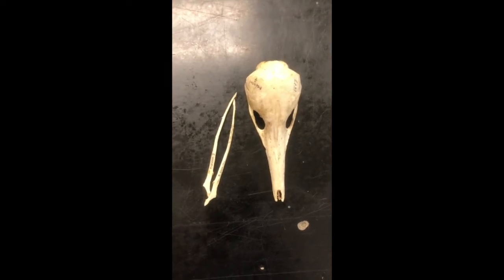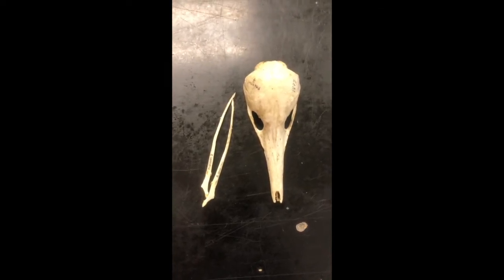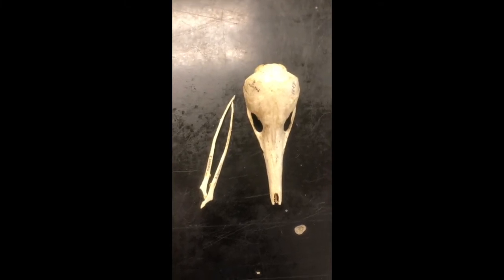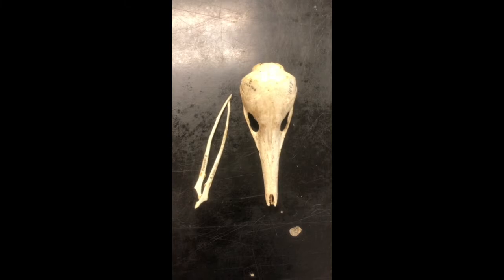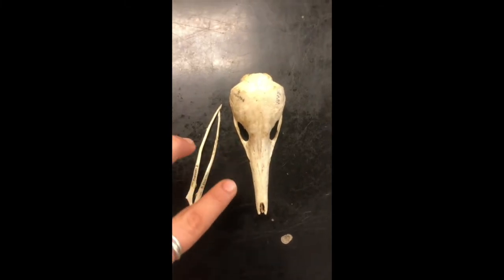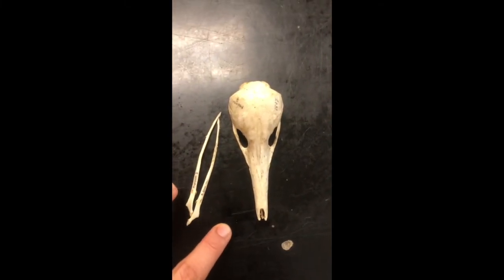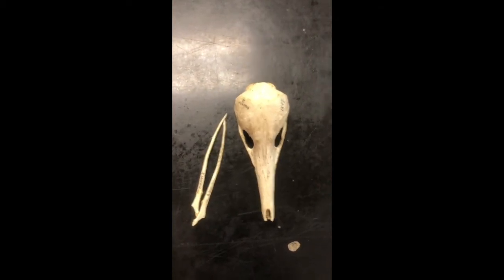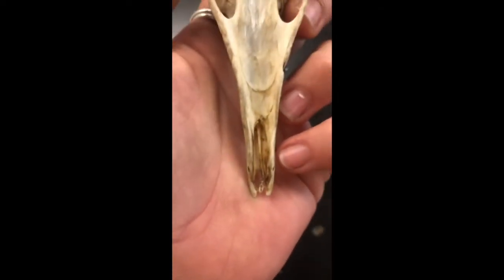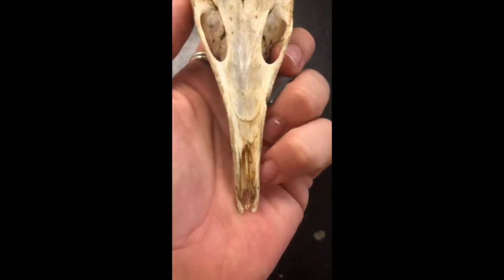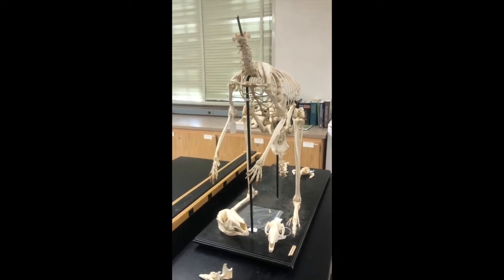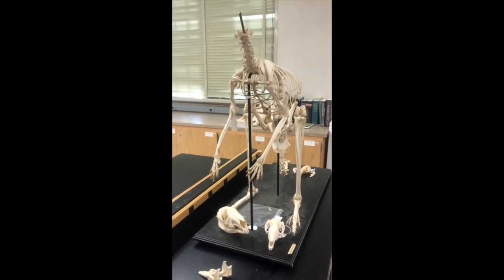This is the first specimen, our Tachyglossus skull. So this is the echidna. Important characteristics of this are the long rostrum. It has very long, slender dentaries. And then the teeth are reduced or absent. This is our first specimen in our Metatheria class, or our marsupials.